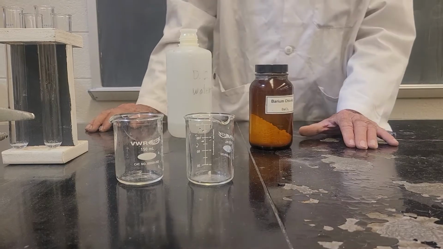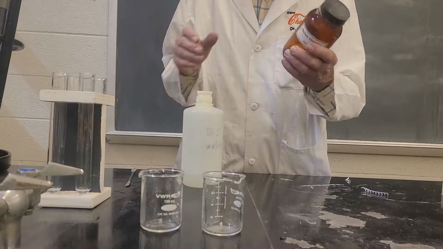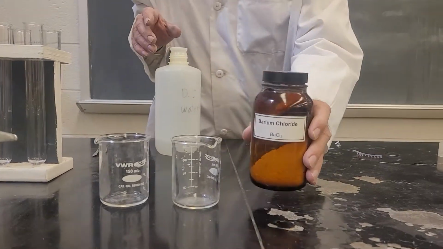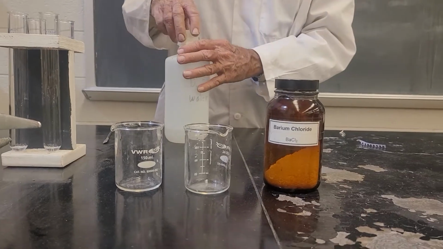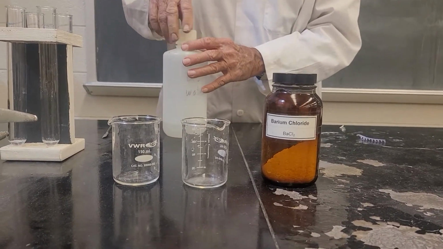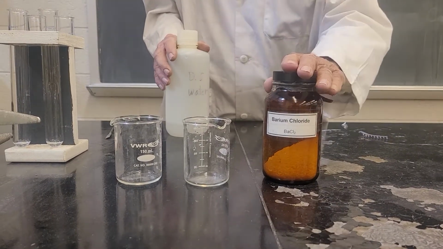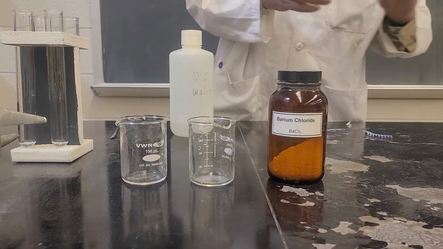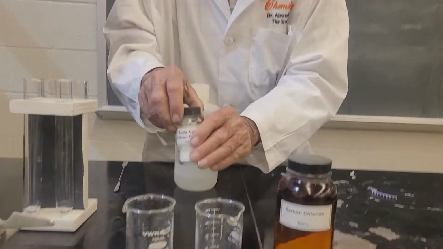Okay, hello everybody. We're going to do a precipitation reaction. We have two compounds here. This is barium chloride, and it should be soluble because all chlorides are soluble except silver chloride, lead 2 chloride, and mercury chloride. So this should be soluble. And I have here sodium carbonate, and that should also be soluble.